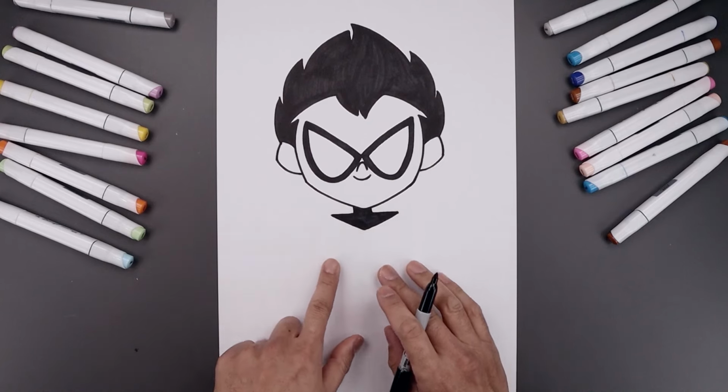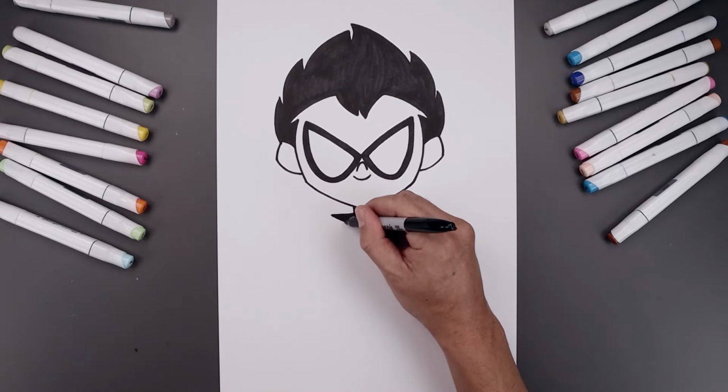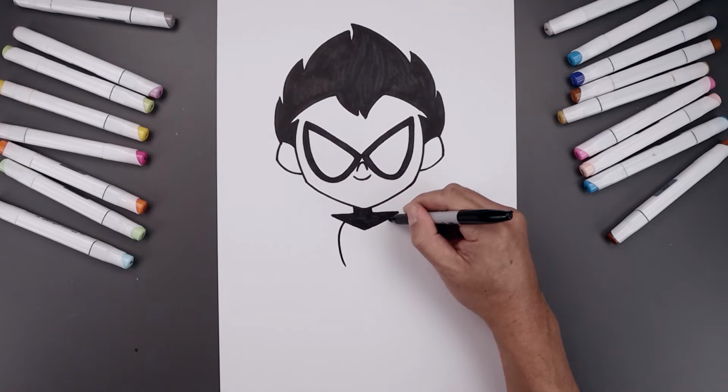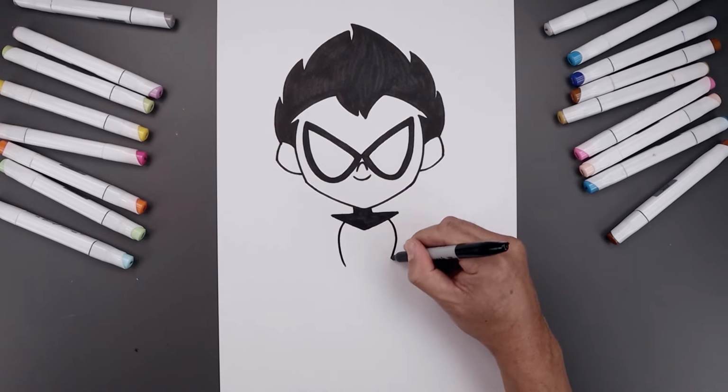Now let's move down and draw on the side of the body. We start on the left side, cut the body going around and then in. Go over towards the right and do the same thing.